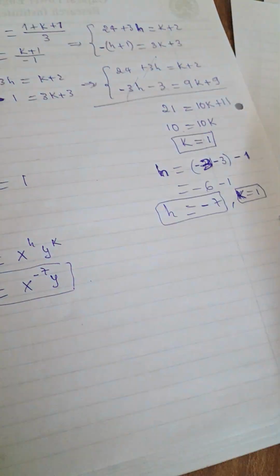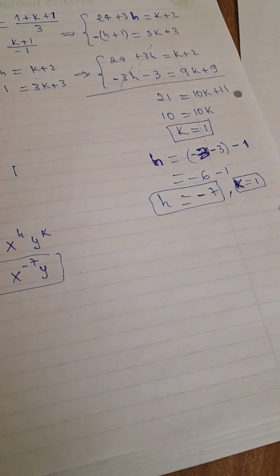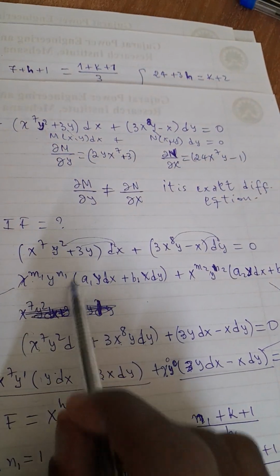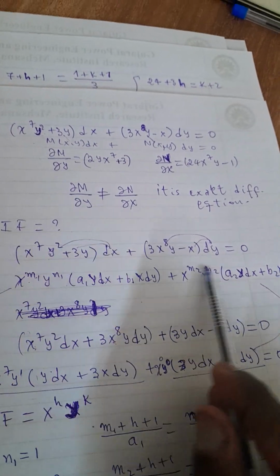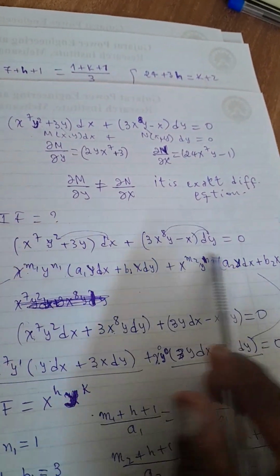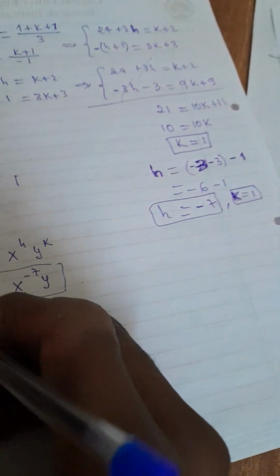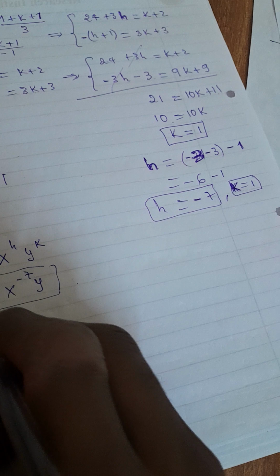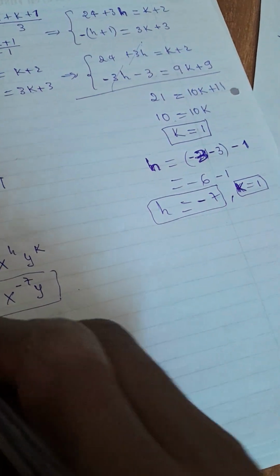What is the main equation? I don't know if you remember, it is this one. So we will multiply this equation by the integrating factor, simply like this. So it is x raised to minus 7 y.